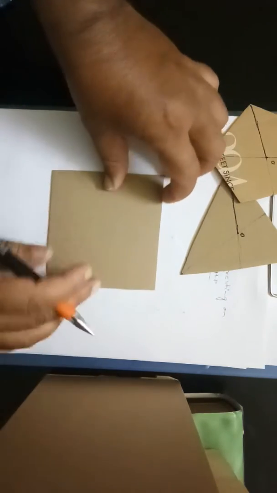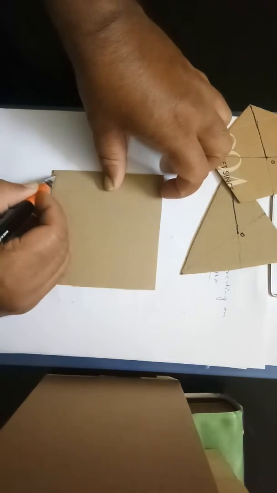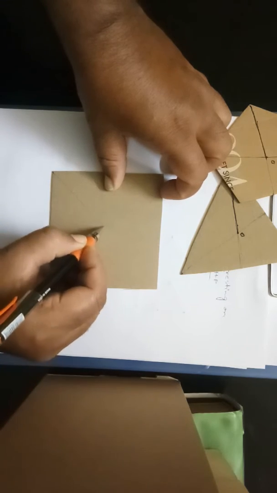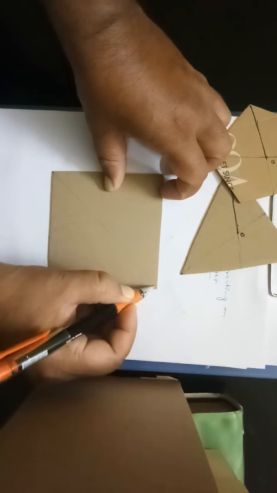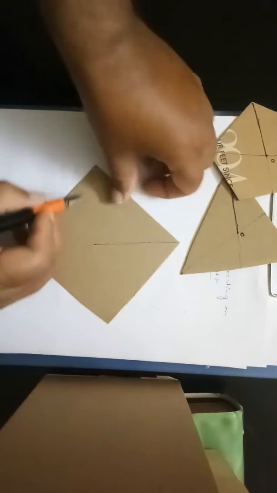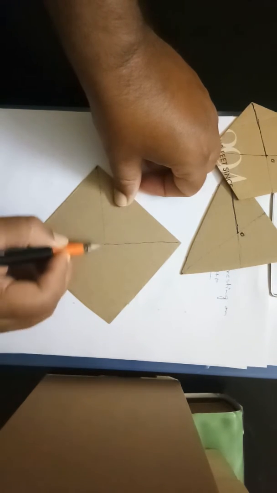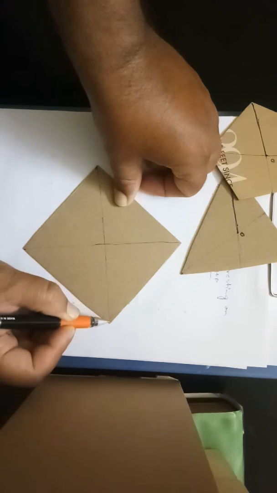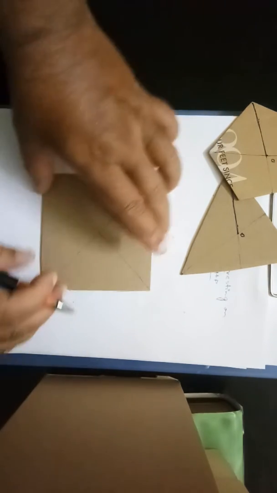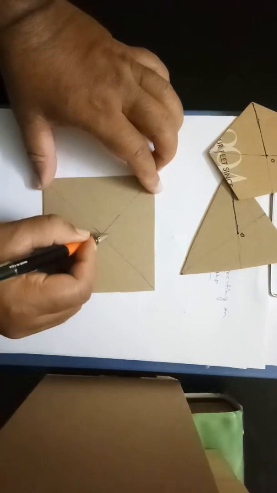If you draw the diagonals, the point at which these two diagonals meet will be the center of the square lamina. So this will be the center.